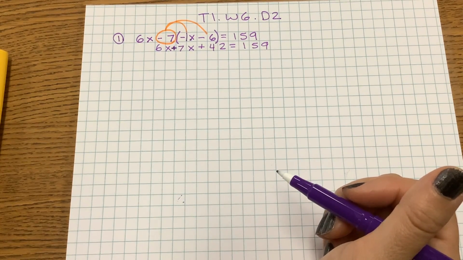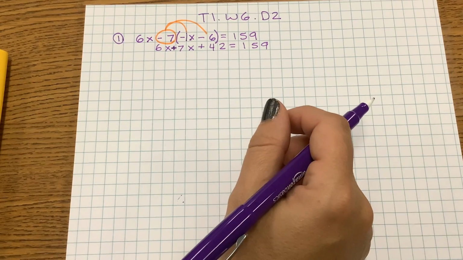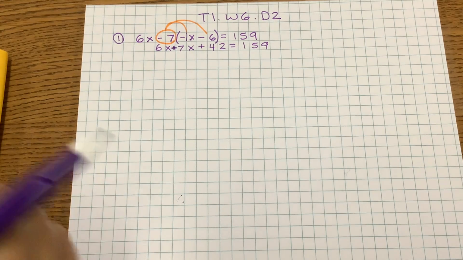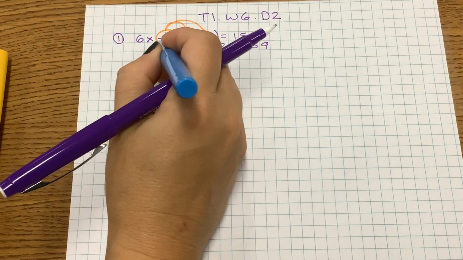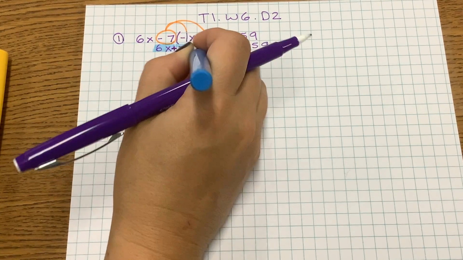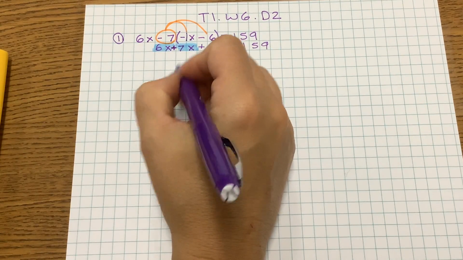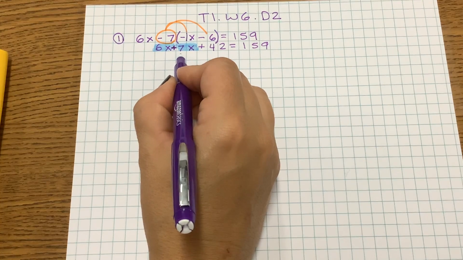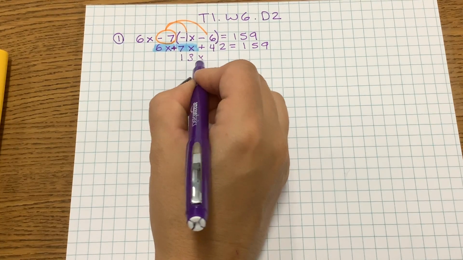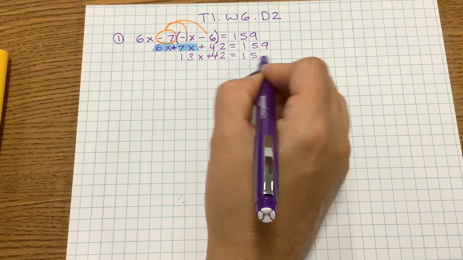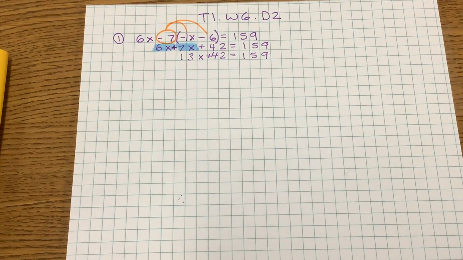Okay. Now, I need to check for like terms. Do I have like terms that need to be combined on one side? Yes. What are they? 6x and 7x. Okay, and 6x and 7x is 13x plus 42 equals 159.